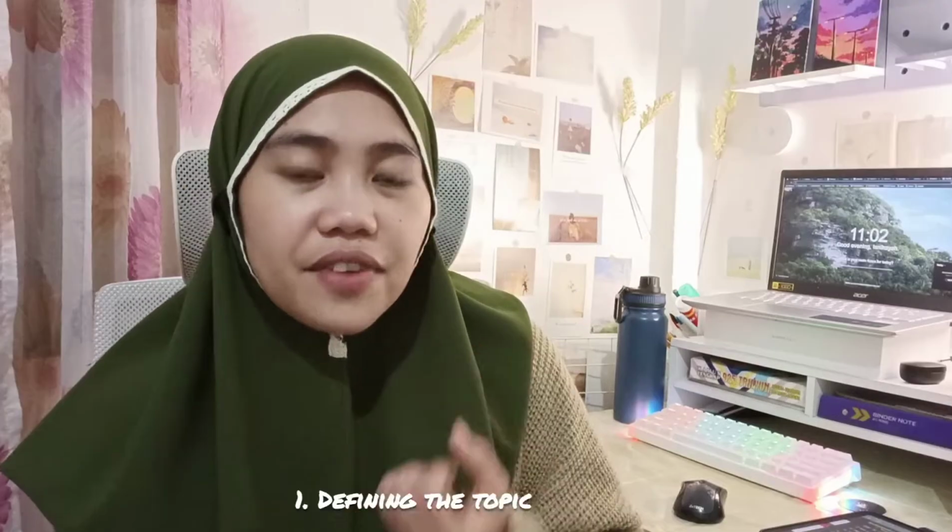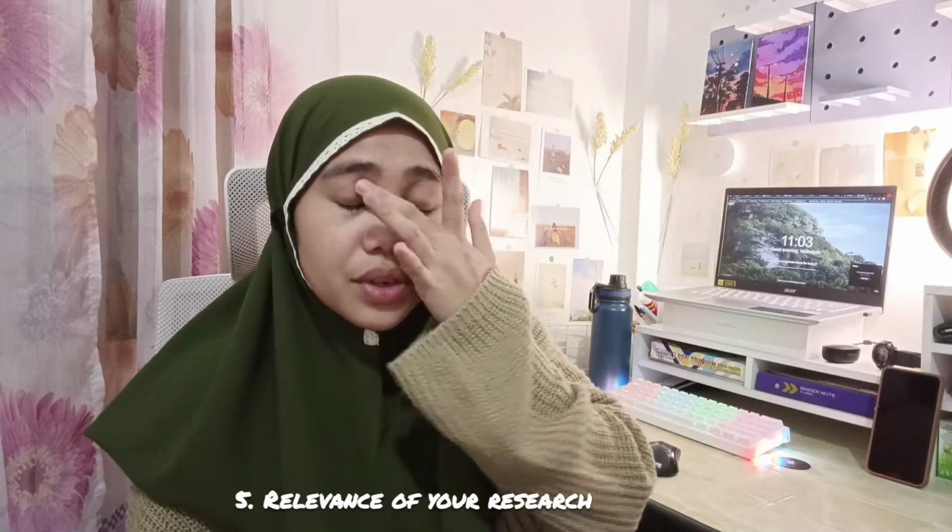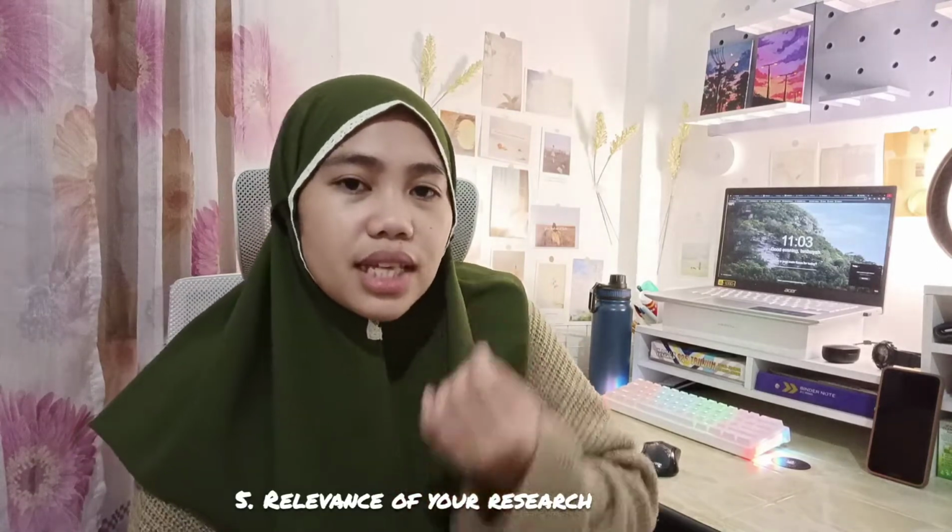First is defining the topic. Second is problem gap. Third is the goal of your study. Fourth is thesis statement. And fifth is the significance and relevance of your study to the existing field of research. Kailangan tandaan nyo yung 5 points na yan kasi it will determine the context of your background of the study.